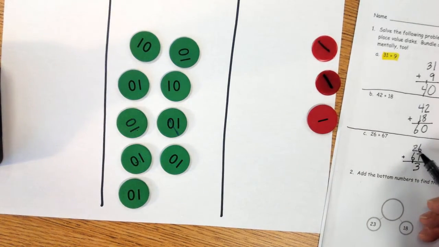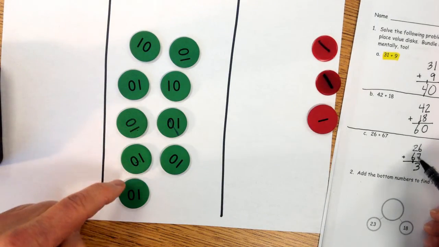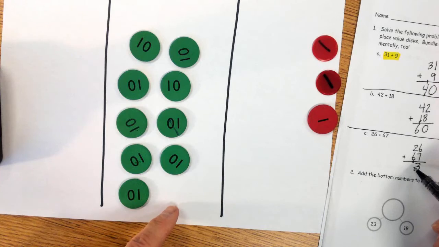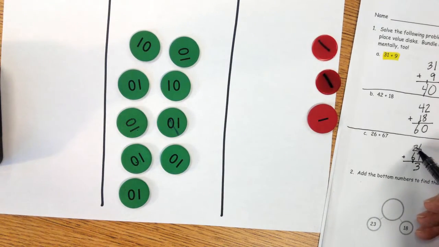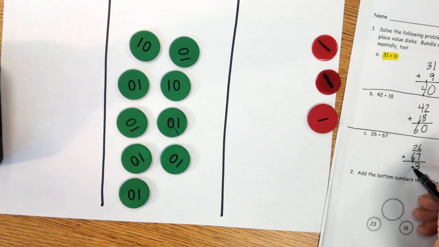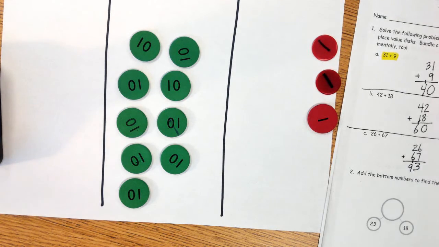Let's add up these tens. We had 2 plus 6 plus 1. We can see it here, right? We can see that's 9. But of course, adding it, just looking at these numbers, it's also 9. Of course, they're going to match. And the answer is 93.